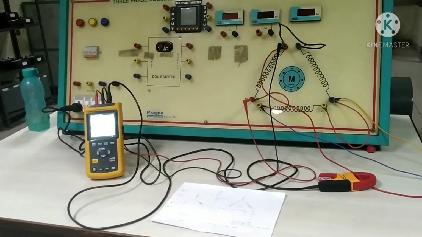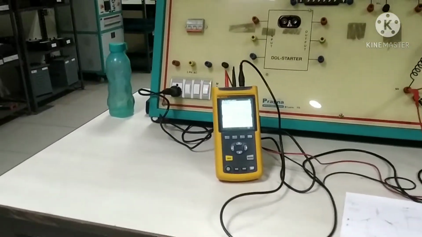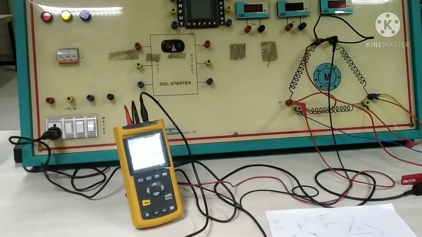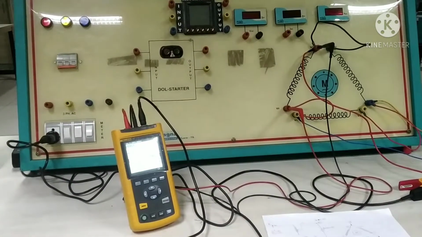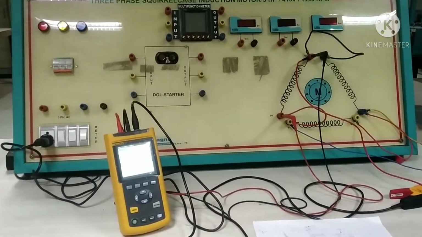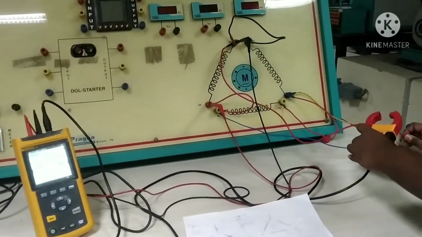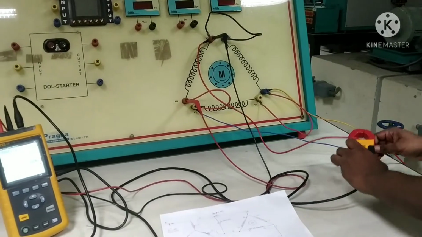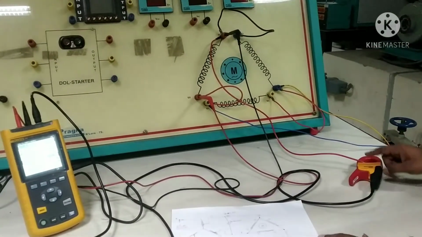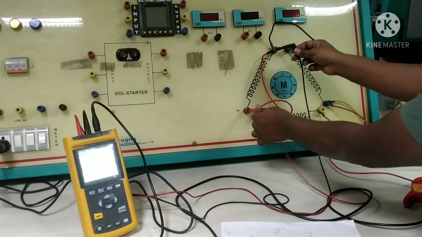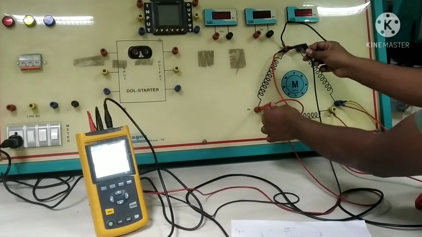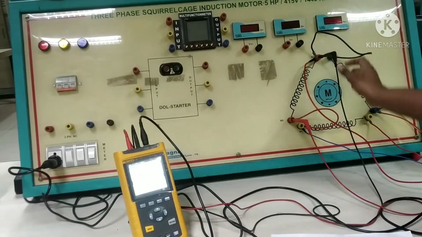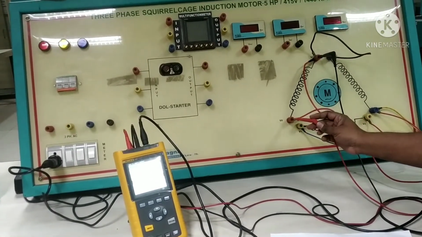By using the digital power analyzer, we are going to measure the line current, line voltage and power consumed by the 3-phase induction motor. For that, the R wire is connected inside the clamp. This will sense the current, and the digital power analyzer voltage probes, that is the black probe and the red probe, are connected across the R and B wires.